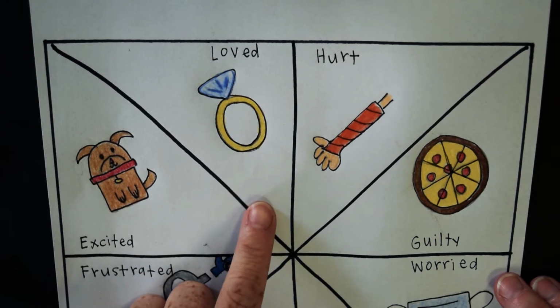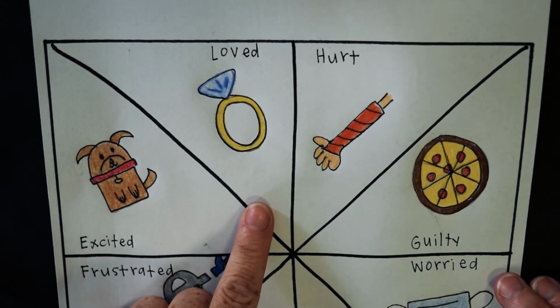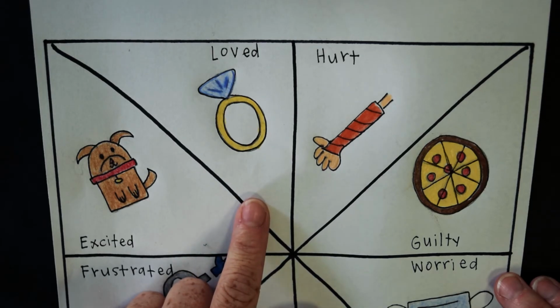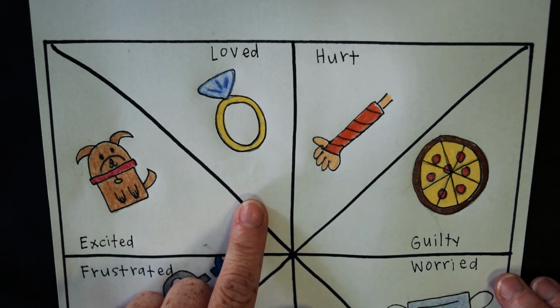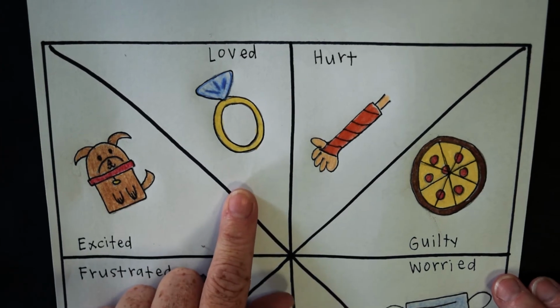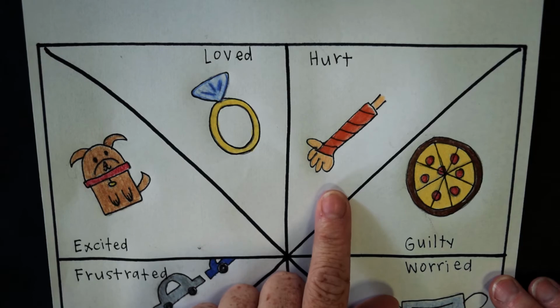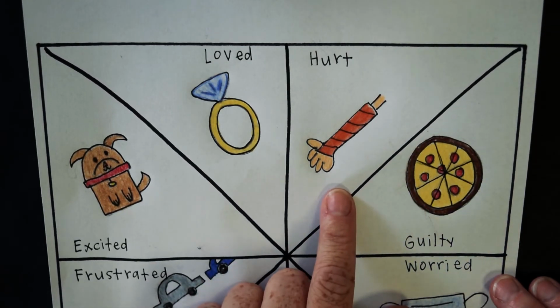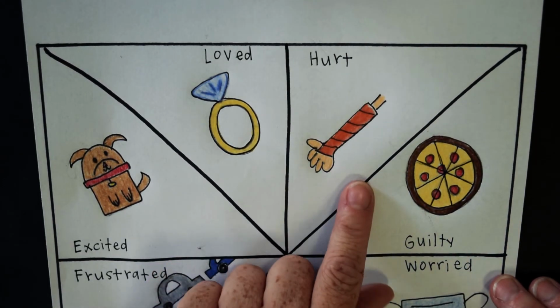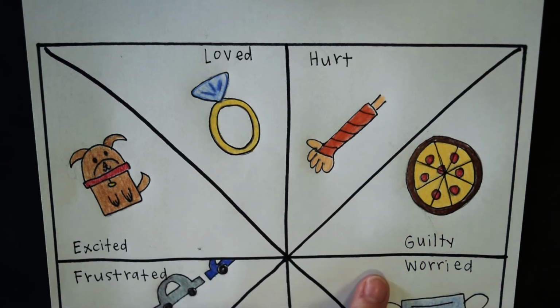For loved, I drew a picture of a wedding ring. When I got married, all my friends and family came to celebrate, and at that specific time in my life, I felt very loved. It was a special time for me. A feeling of hurt was when I broke my arm. I broke both of the bones in my arm, and it was very painful.